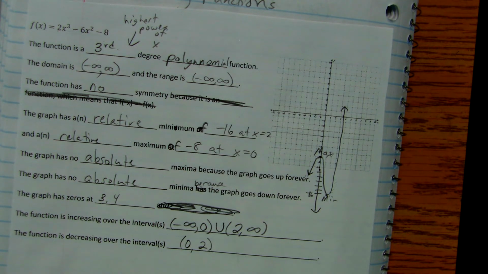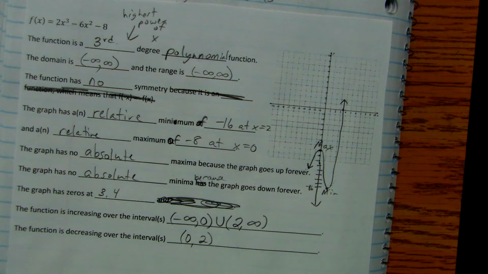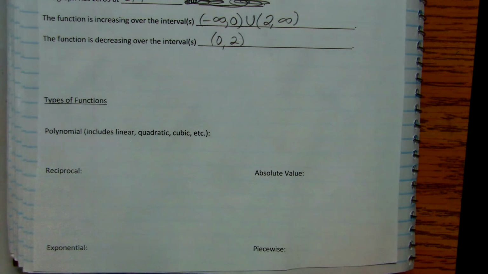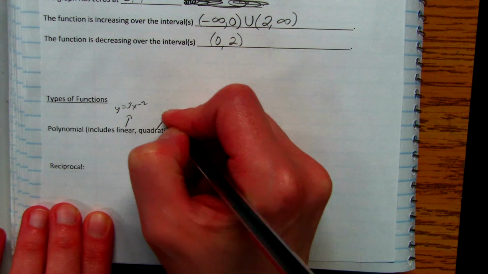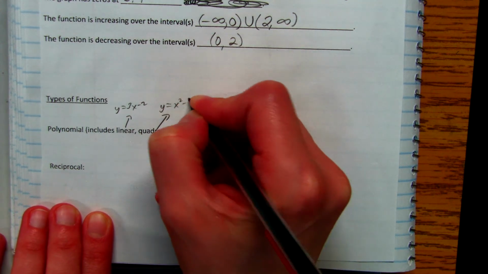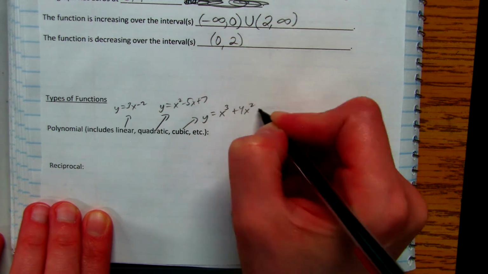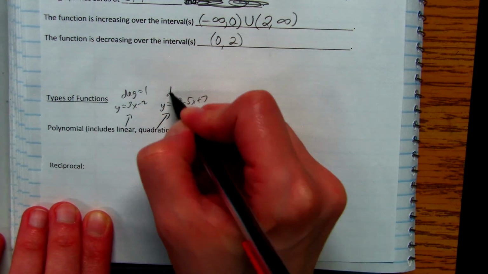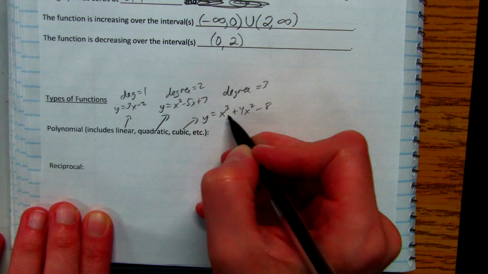Down at the bottom, I have a quick blurb just about different types of functions. Just to remind you, we did do the library of functions packet, but you probably don't have that handy because I think it's in the folder. So we'll just go over this really quick. So polynomial functions include linear, so that's stuff like y equals 3x minus 2. Quadratic, so stuff like y equals x squared minus 5x plus 7. Cubic, you have x cubed plus 4x squared minus 8. And when we talk about degree, this would have a degree of 1 because it's x to the first. This would have degree of 2 because it's second. This would have a degree of 3 because it's a third power.